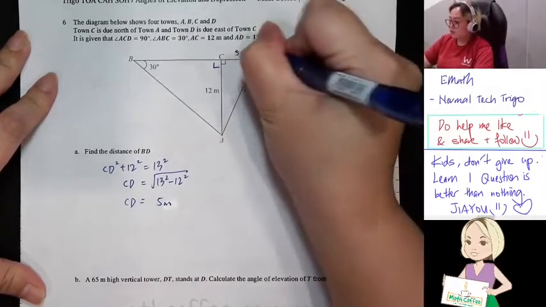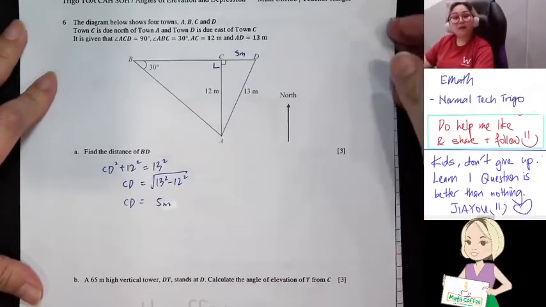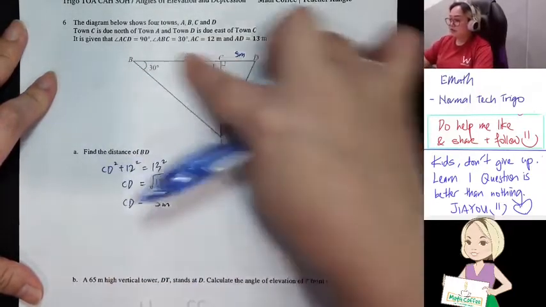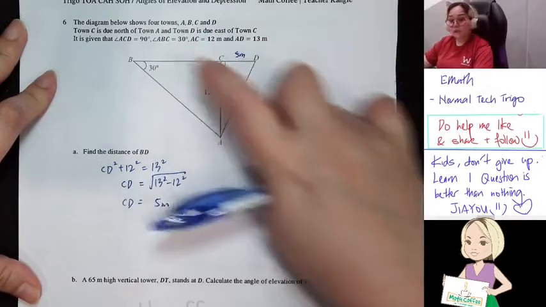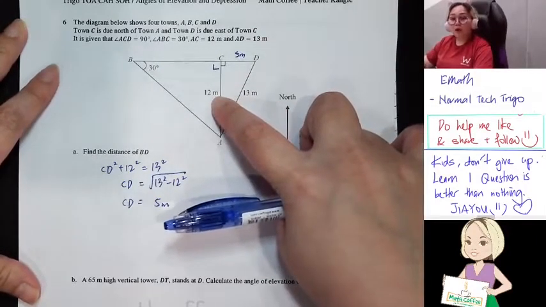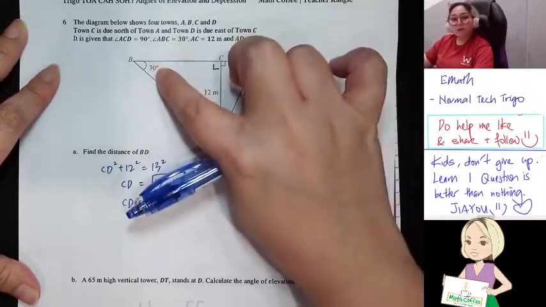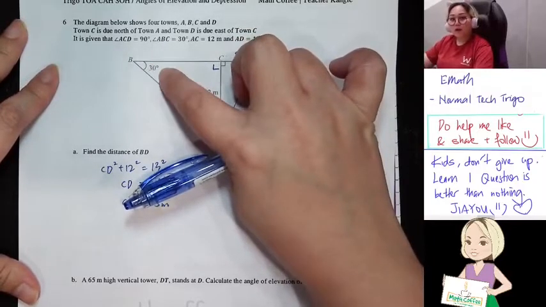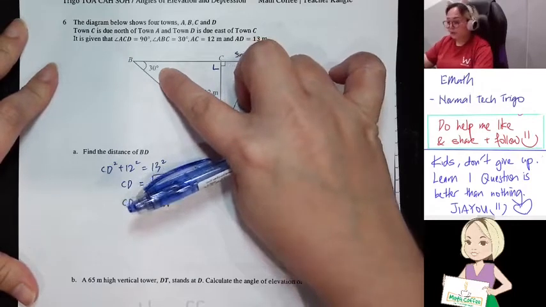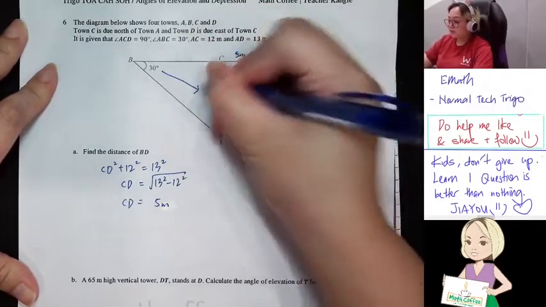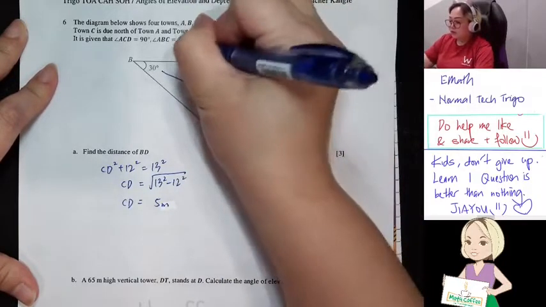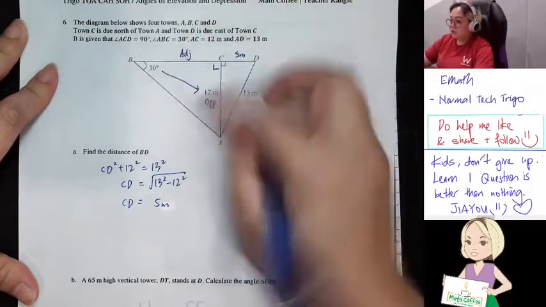So over here we know that this is 5 meter. Now let's take a look at how to find the BC. This right angle triangle, I have angle 30 degree and a 12 meter. In this case, I will have to use Trigonometry TOA CAH SOH. Based on the 30 degree, you have to label your opposite, adjacent, and hypotenuse. Based on this angle reference, my 12 is my opposite, this will be my adjacent, and this will be my hypotenuse.